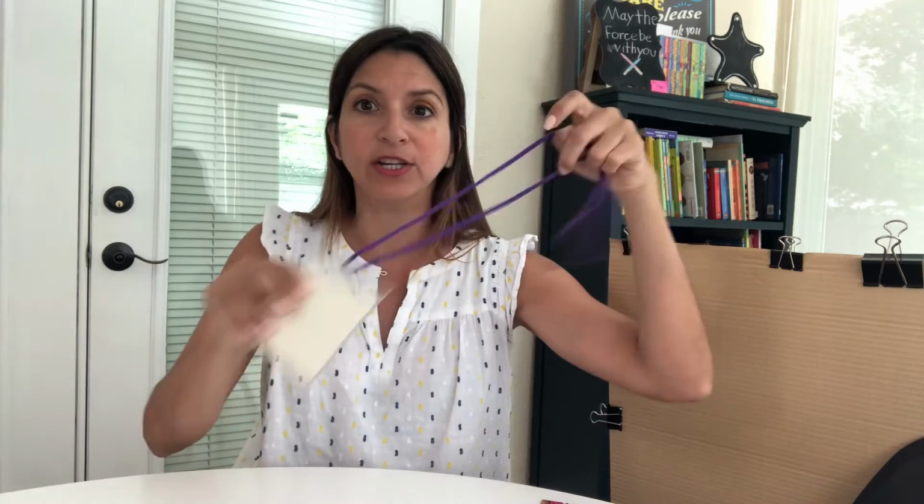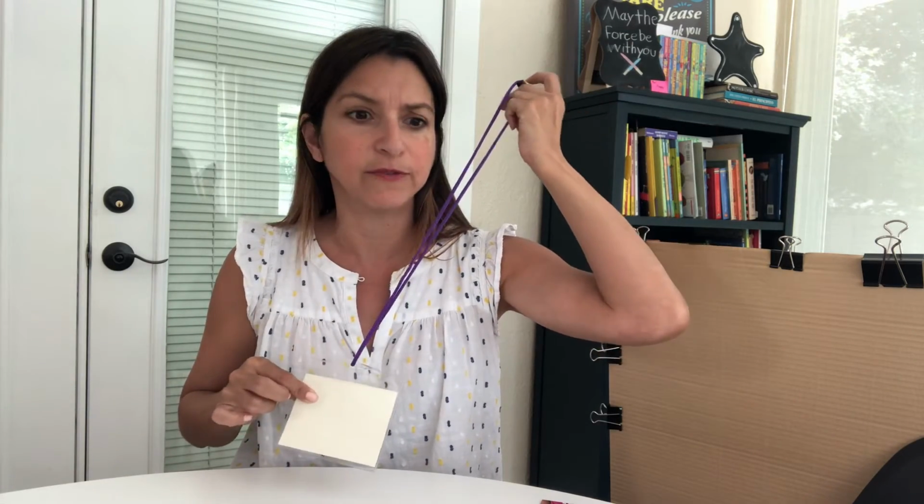You can put them on a binder clip so that they can flip through their pictures. For some of my older kids, I like these. They're just the lanyards that you keep your ID on. They have them for school. I got this at the dollar store.